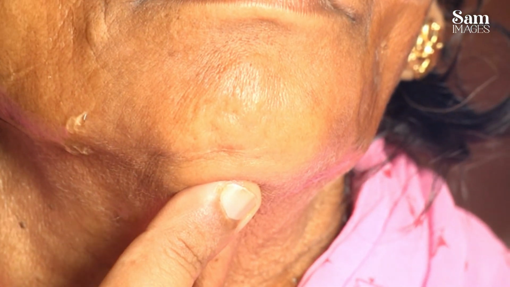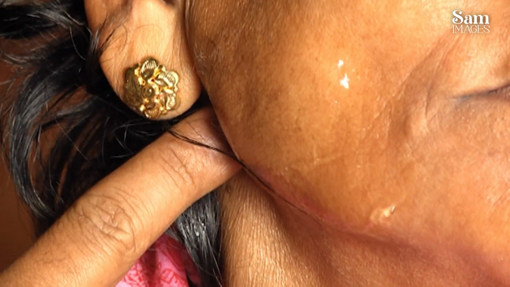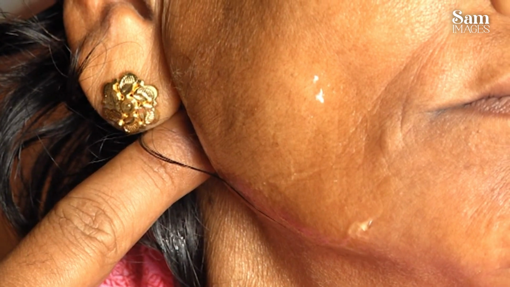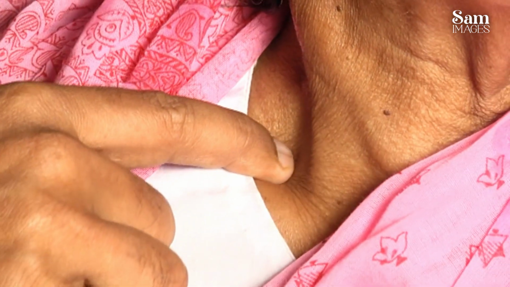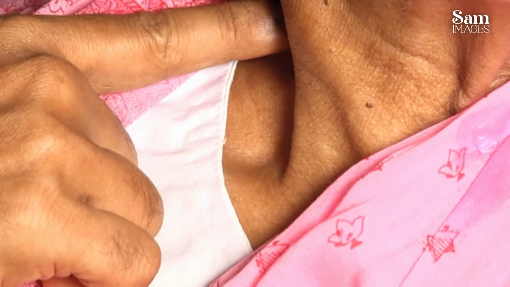This is the submental and this is the submandibular, upper deep cervical. This is upper deep cervical and mid cervical area. This is mid cervical, this is the sternocleidomastoid muscle, and this is the mid cervical area and lower cervical area. This is the lower cervical area, and then when I come here, this is the supraclavicular and posterior triangle.